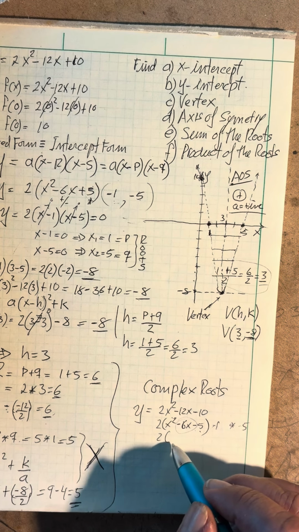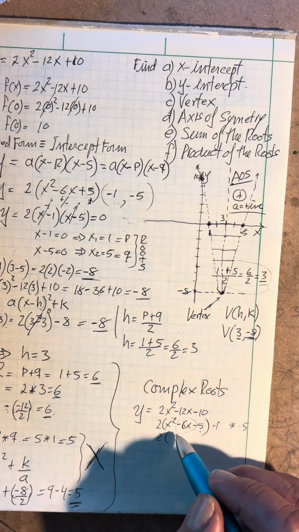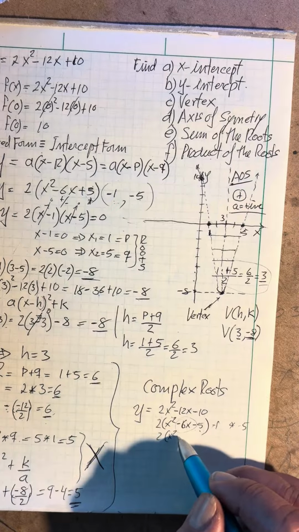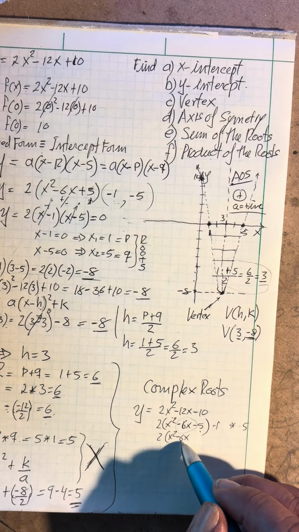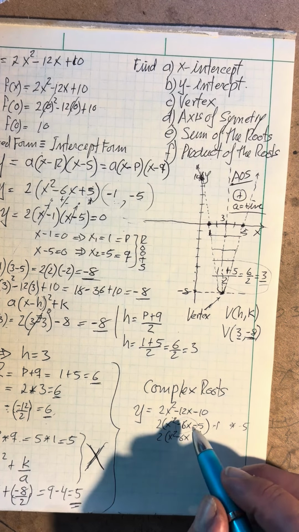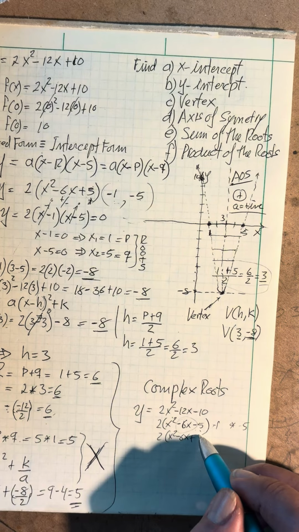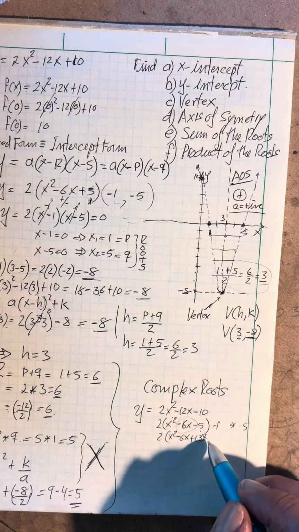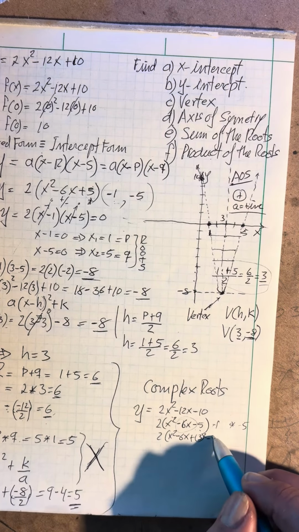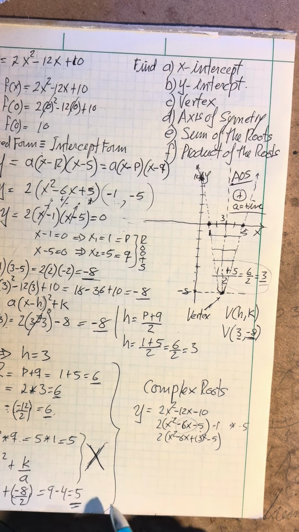That means that I have to try to find the perfect square, and when I do that, I will have x squared minus 6x. Half of 6 is 3, and squared is 9, so it'll be 3 squared minus 5, because the 5 is still inside the parentheses.